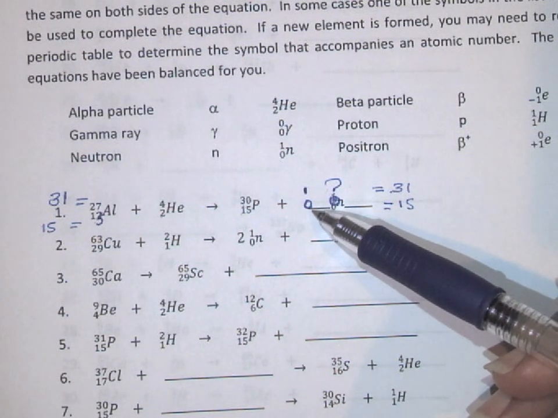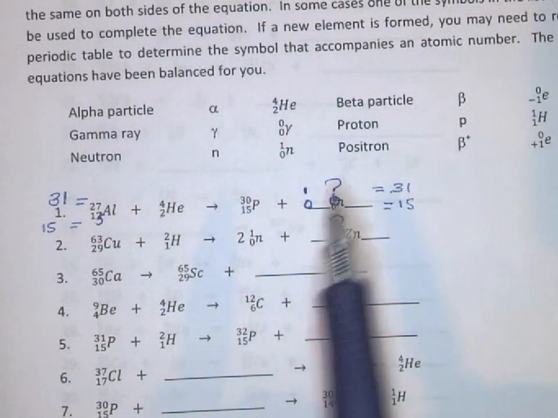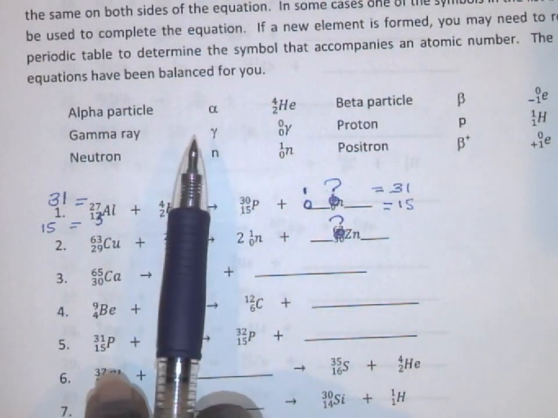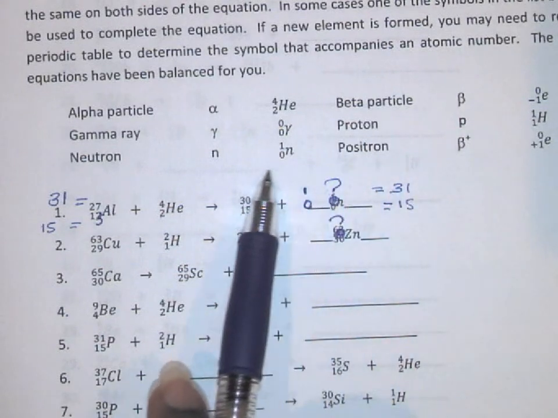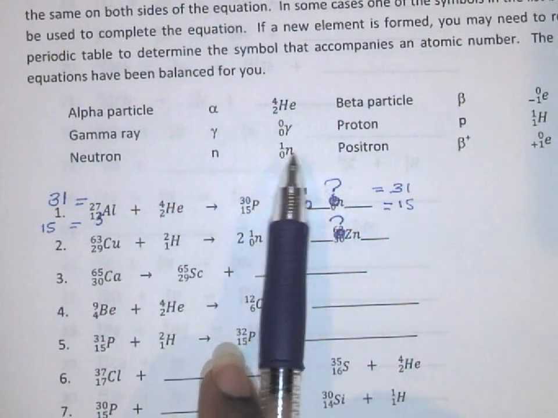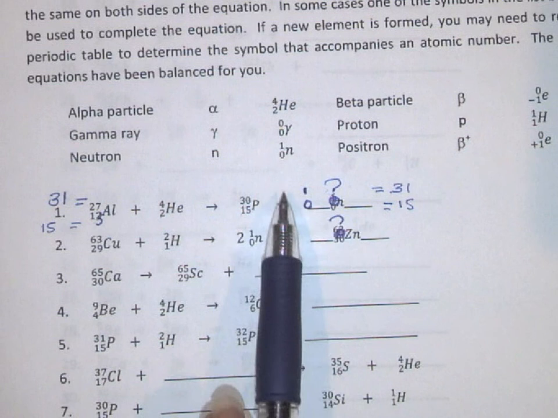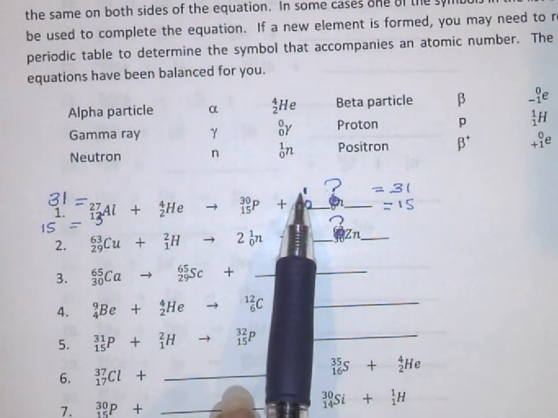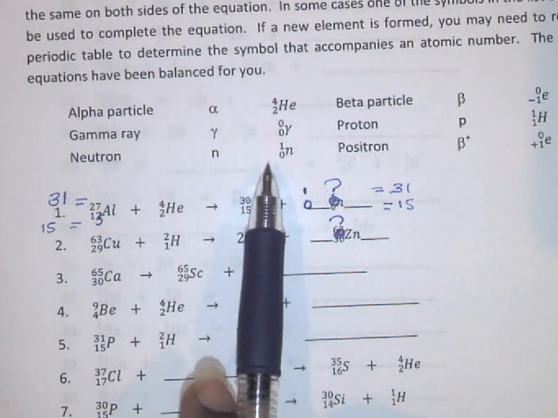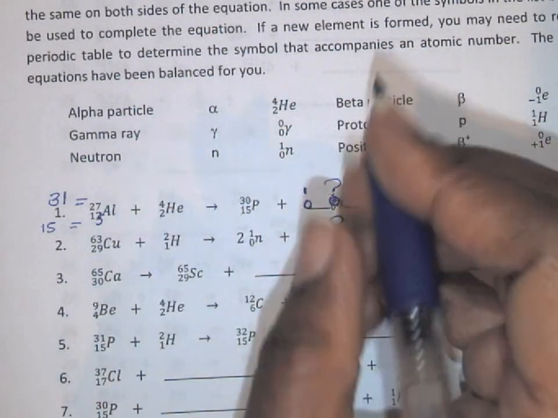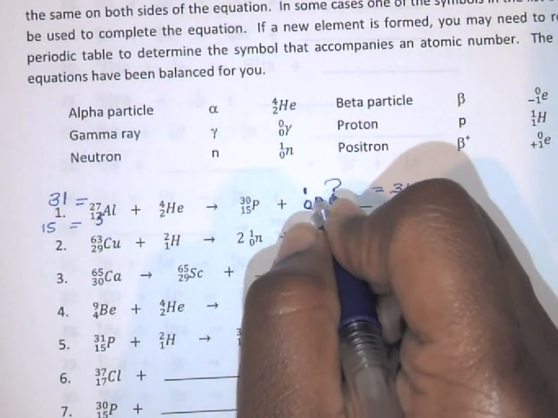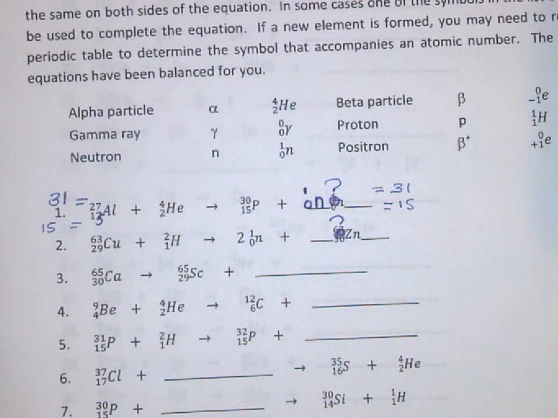So that should be your clue that this is not an element you would find in the periodic table. So what you want to do is take a look at the particles that are here, because there are some particles that are also included that we need to take a look at. And the particle that matches having a top number of 1 and a bottom number of 0 is here. It's the neutron. So I'm going to put a symbol of N. Okay? Great. Let's take a look at our second example.